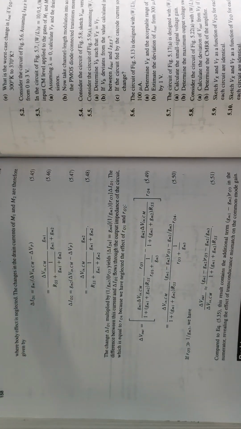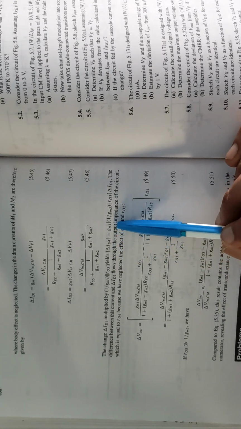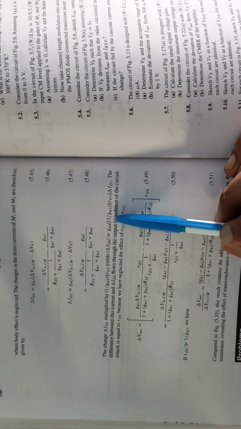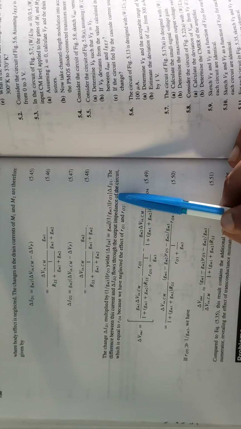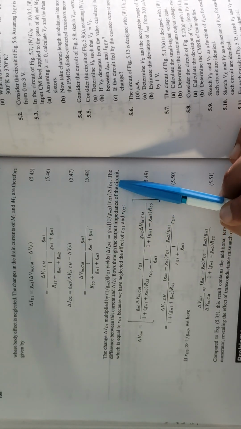The change delta ID1 multiplied by 1/gm3 parallel to ro3 yields delta ID4 equal to gm4 into (1/gm3 parallel ro3) delta ID1.